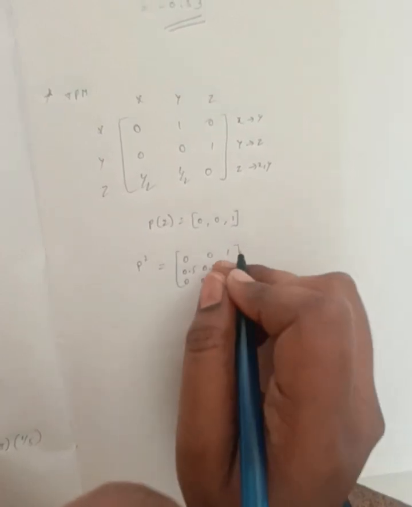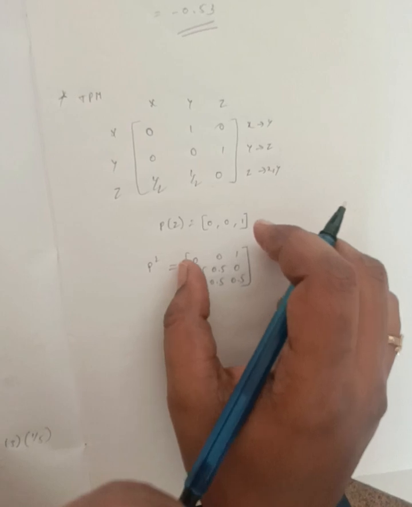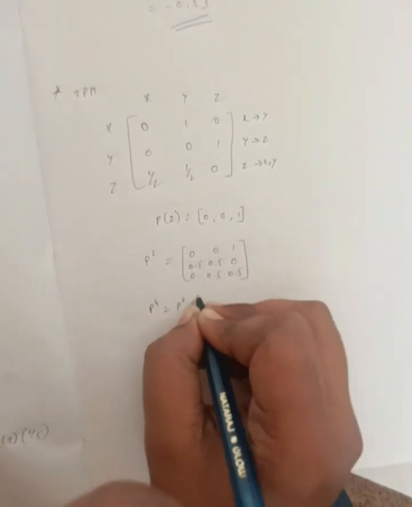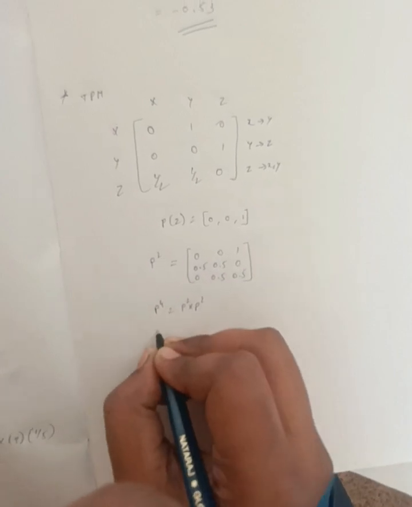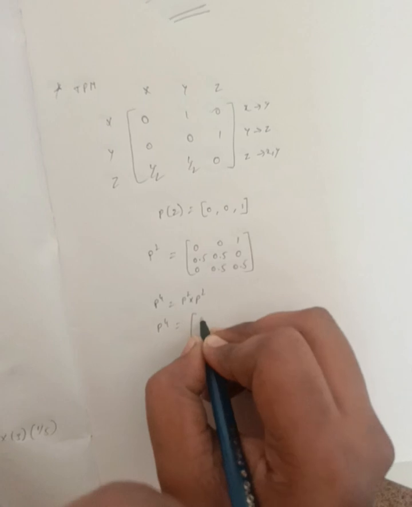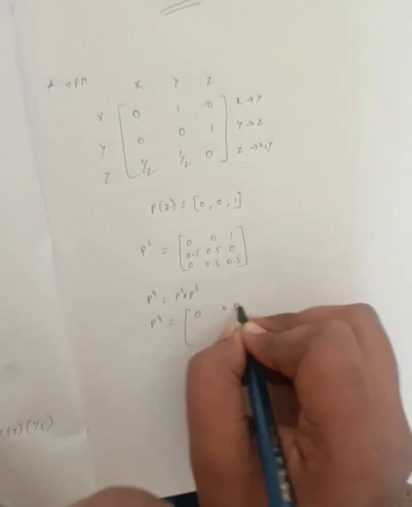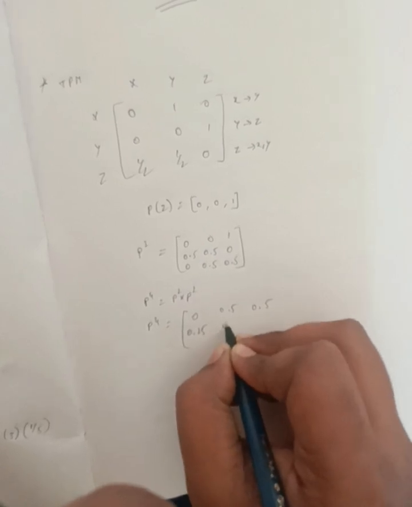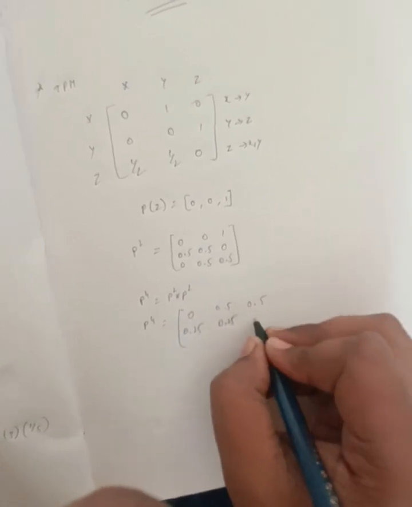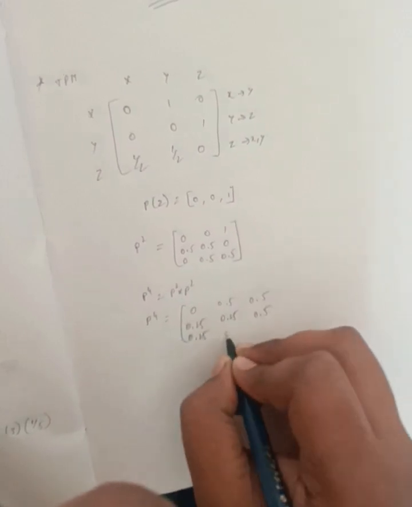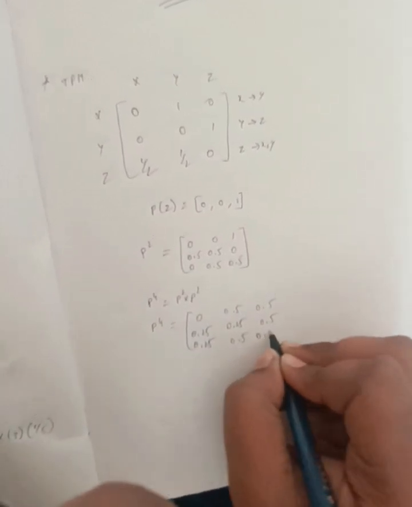In the calculator we get it. P power 4 means P square into P square. We obtain P power 4 as 0 0.5 0.5, 0.25 0.25 0.5, 0.25 0.5 0.25.